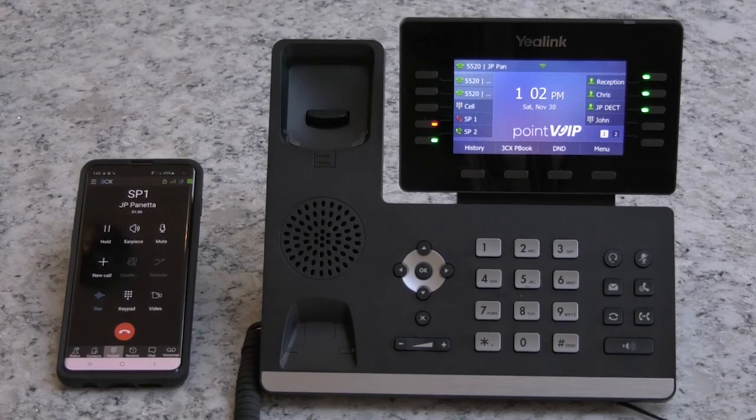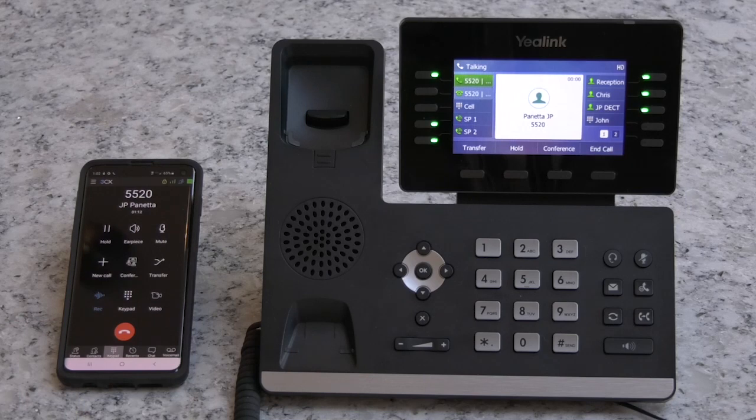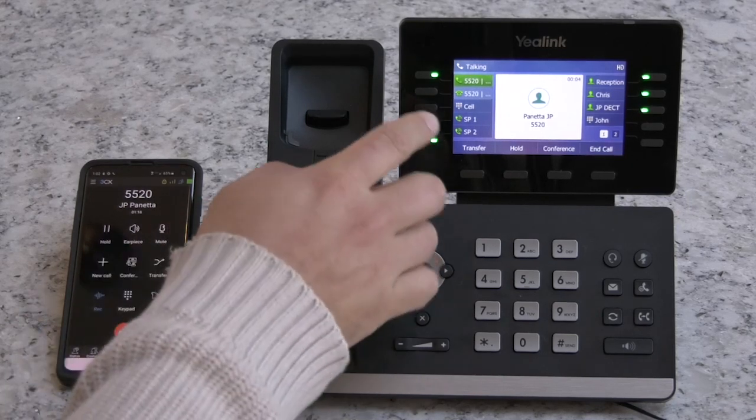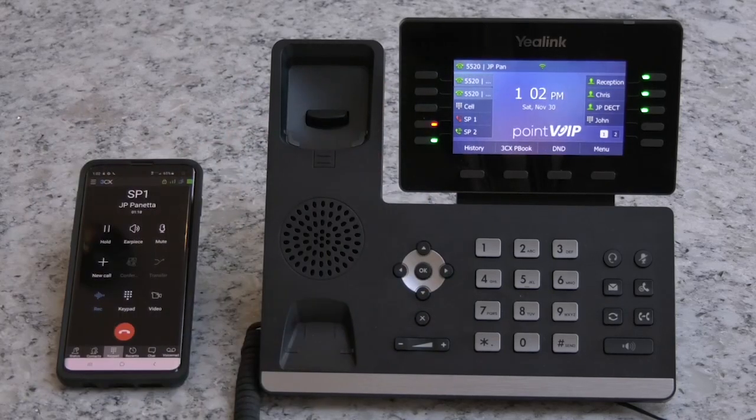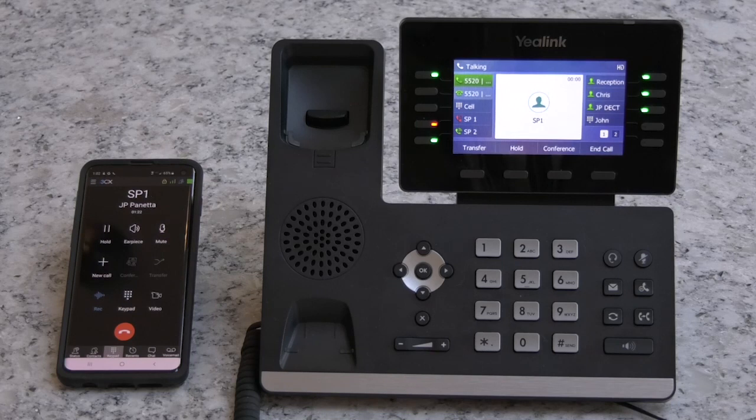So let's say they were sitting right next to us, we could say, hey Chris, go ahead and pick up shared park 1. They can just click this button, and now they're on the phone with the person who called you. And the same thing if they wanted to send the call back, they can simply push shared park 1, and then you could pick up the call again. It's one of the simplest ways to transfer calls.